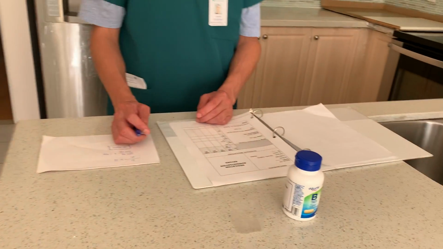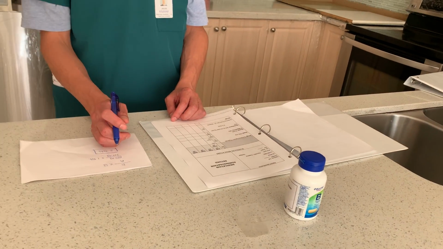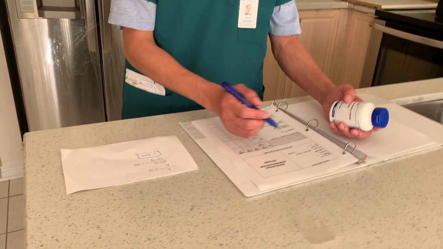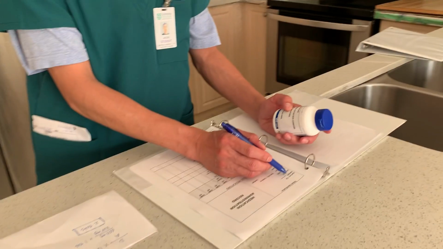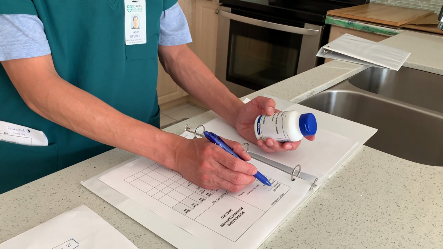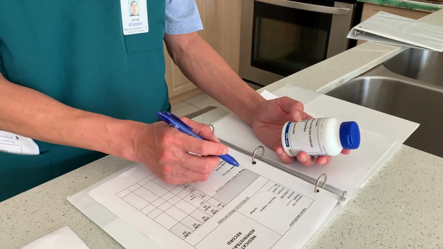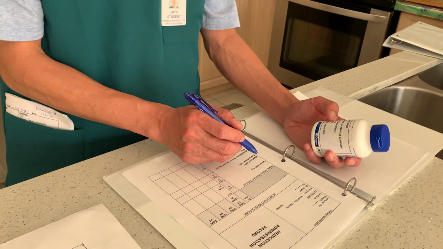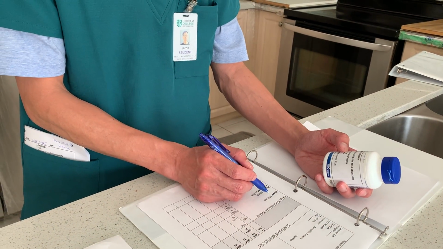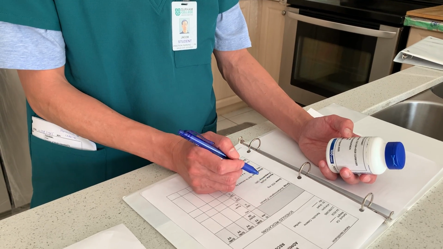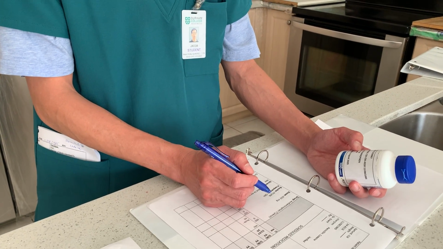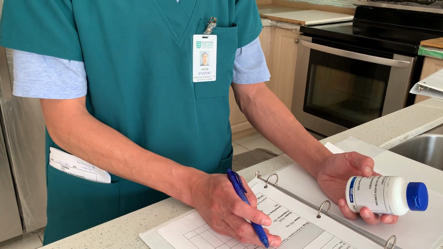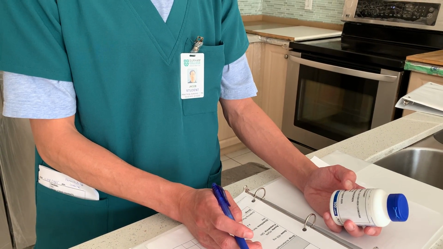Then I'll do the 3rd check. That's the last check. I have Garland, acetaminophen, dosage 325 mg, 650 mg. I'll do the math again to confirm the correct answer.